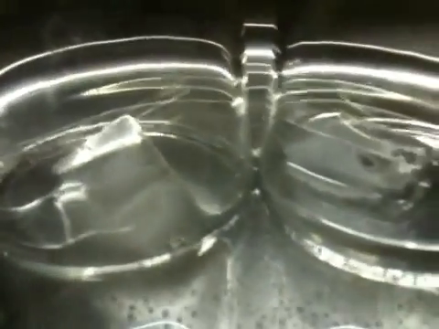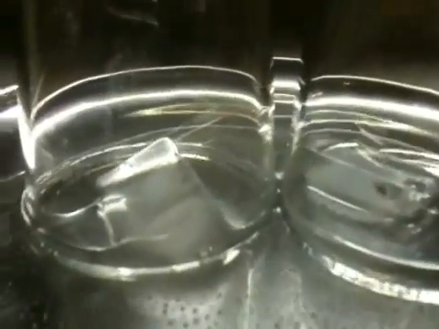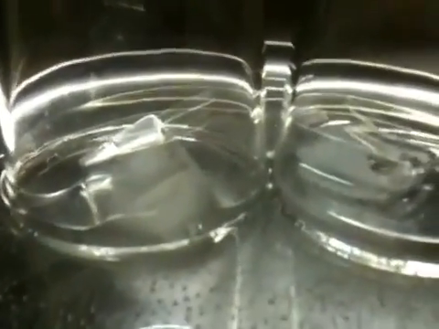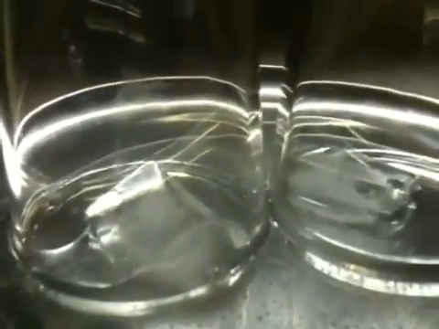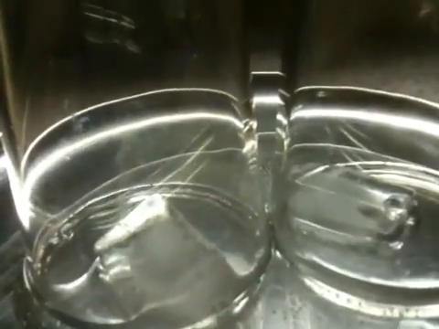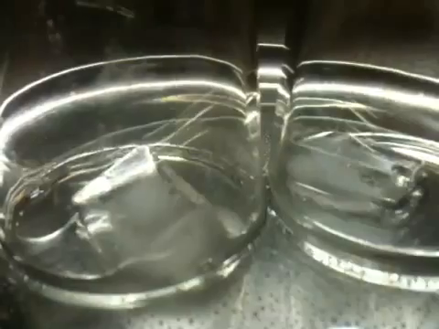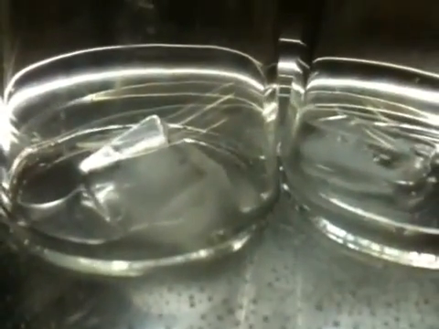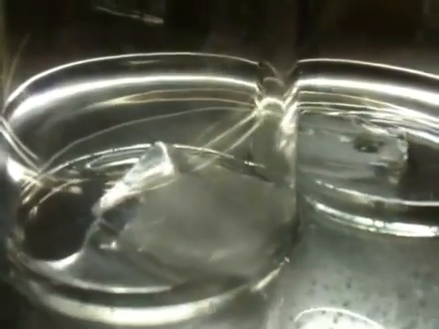Here are the two ice cubes. They were more or less the same size, and it's very difficult to tell which one is larger. They have curiously melted at different rates. Doesn't necessarily mean that they're different amounts by volume, but one has decidedly melted to one side.